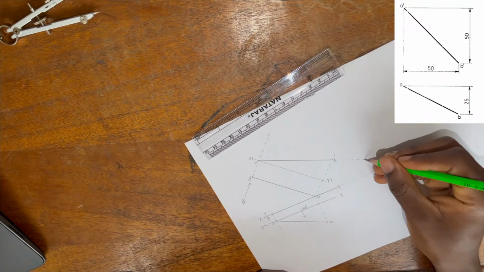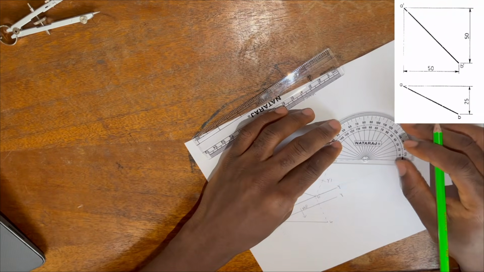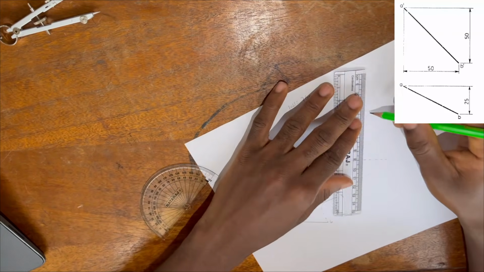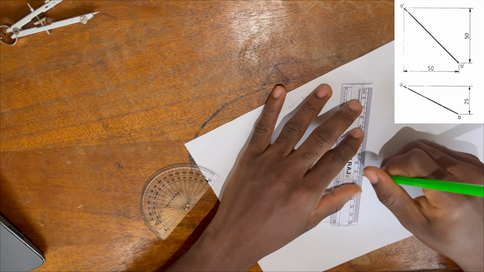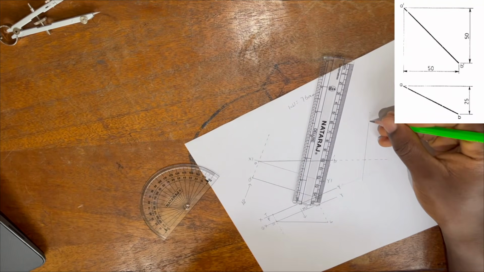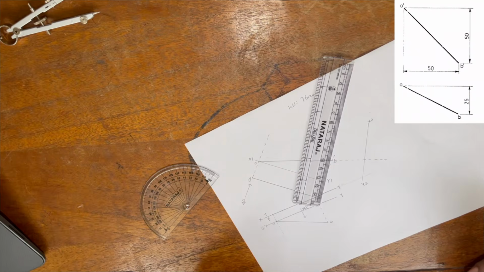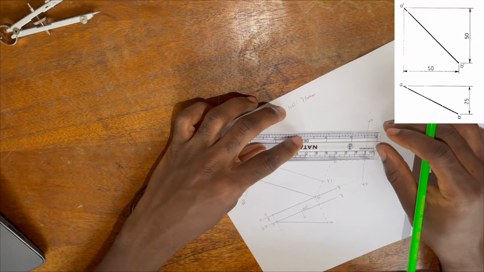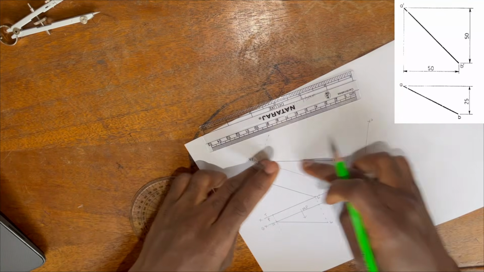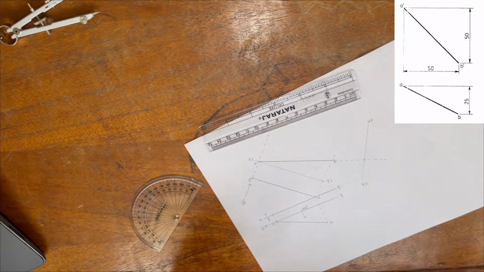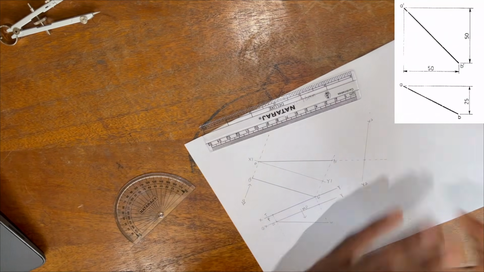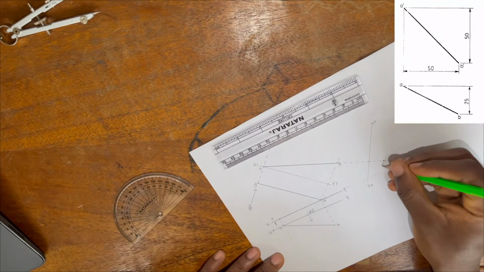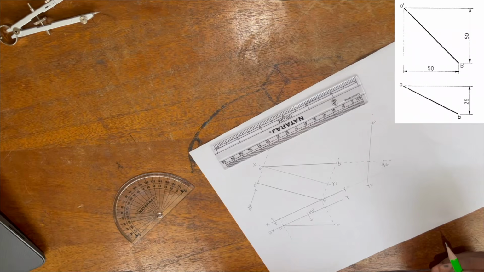So for the point view, my projector is parallel to the true length line, right? So I draw 90 degrees to it the secondary auxiliary reference line, which I'll call X2, Y2. So if I take just this point, it would appear at any point along this line. In the next part, you would see how we would measure and find the exact position of the point view. But at this point, we can just place the point view somewhere here and call this AB. So that becomes the point view of AB.